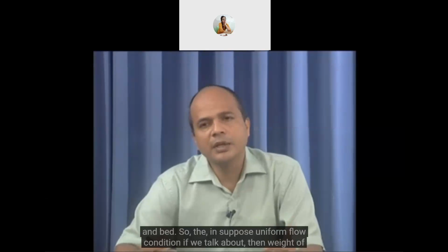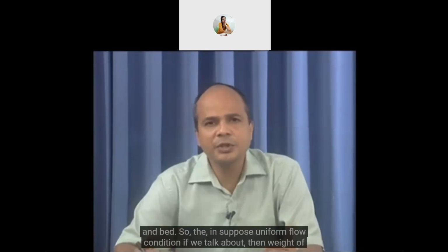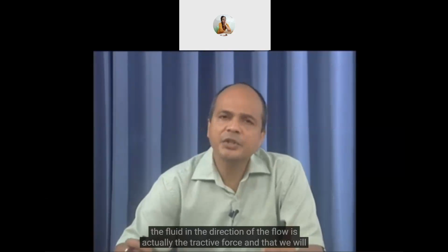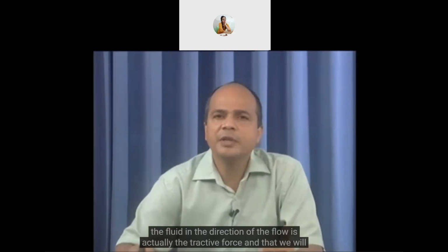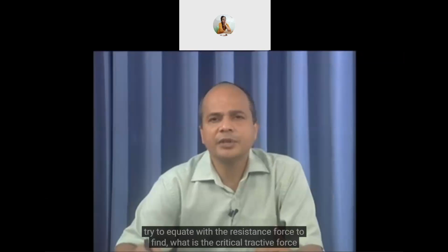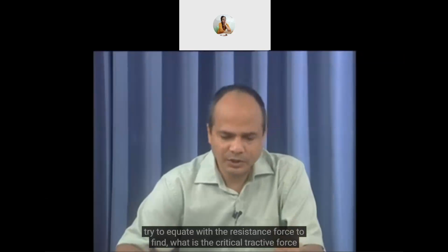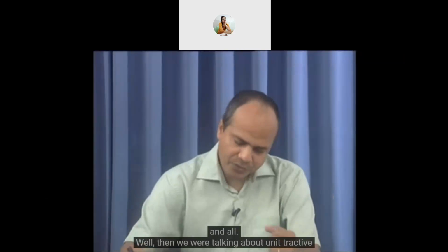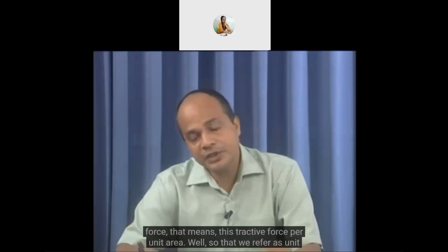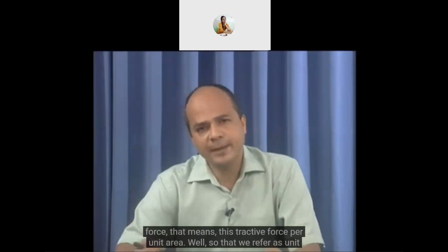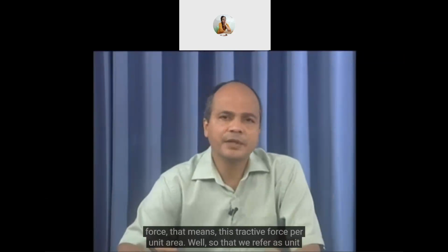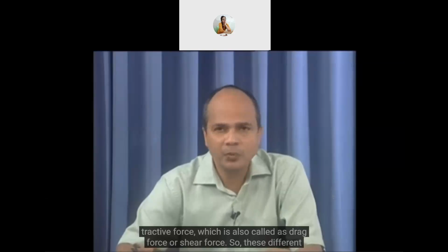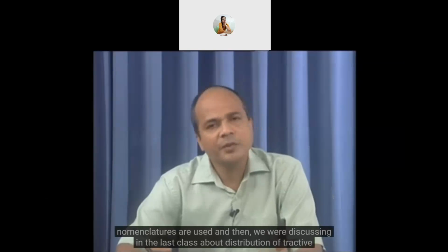So if we talk about uniform flow condition, then the weight of the fluid in the direction of the flow is actually the tractive force, and that we try to equate with the resistance force to find the critical tractive force. Then we talked about unit tractive force, that means tractive force per unit area, which is also called drag force or shear force. So these different nomenclatures are used.